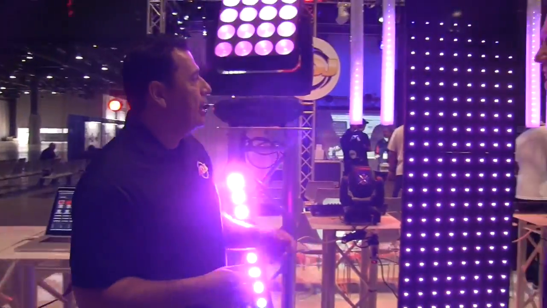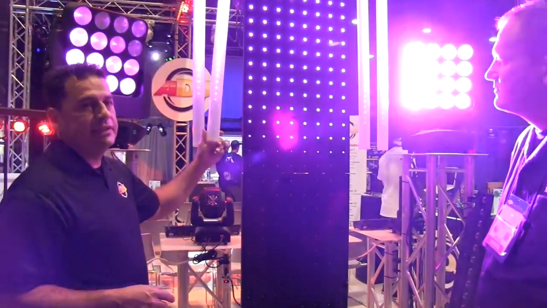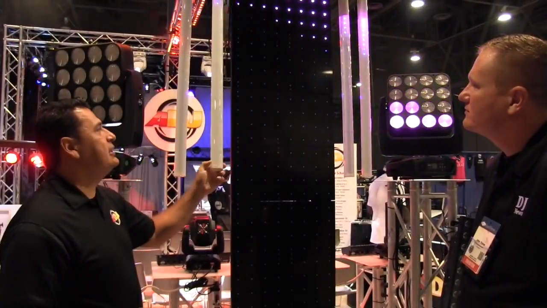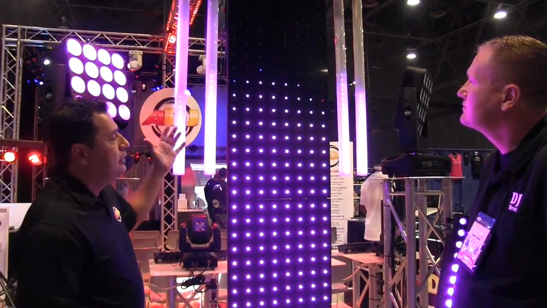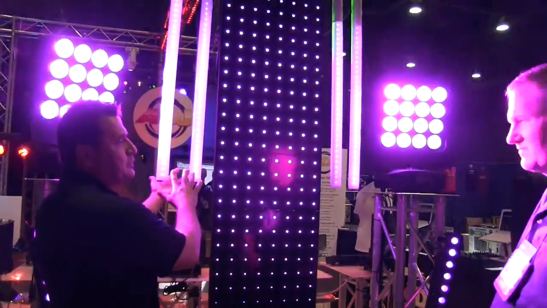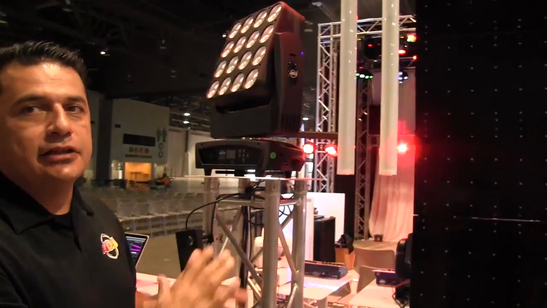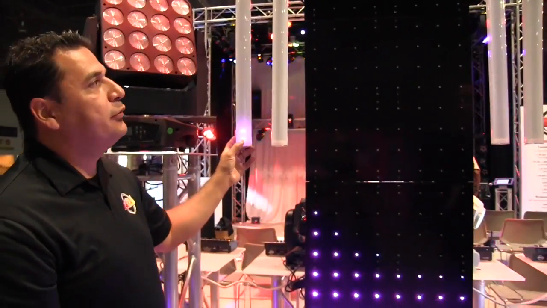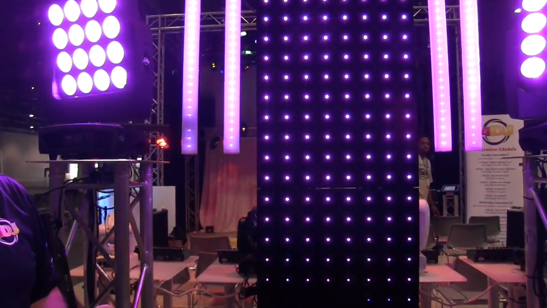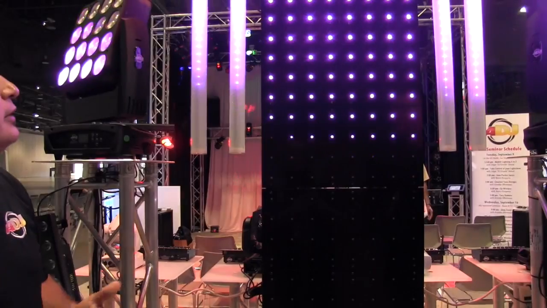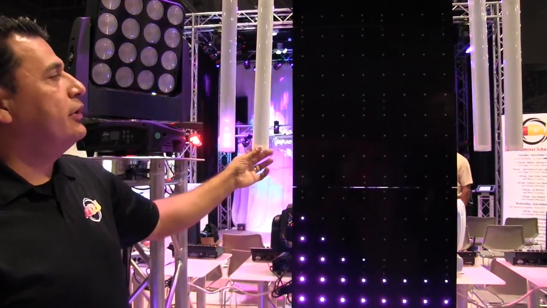Some of the other products that we have here is our Pixel Tube. This is what they were really intended to do. You have a 360 view of these tubes, and if you were to set up a wall of tubes by themselves, you would actually see a video signal from both sides. And this is really cool. These are connected to a box, and that box has the built-in Kling Net capability. It provides power and a signal to each one of these tubes.